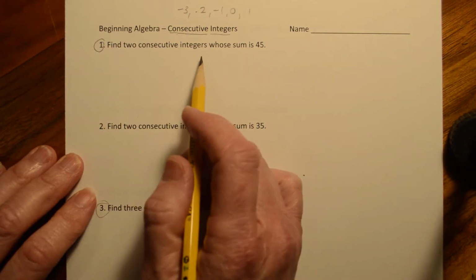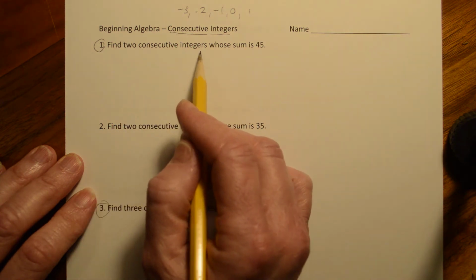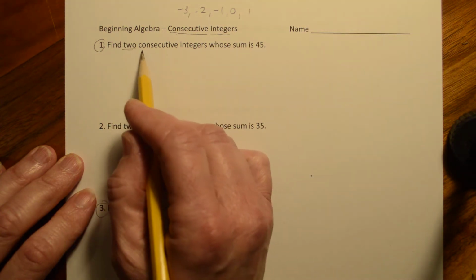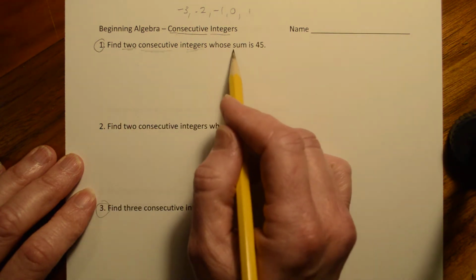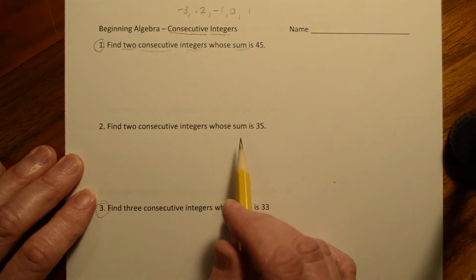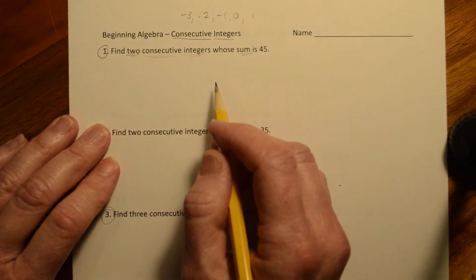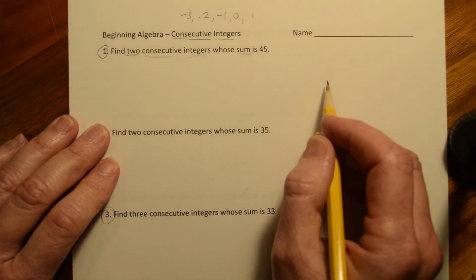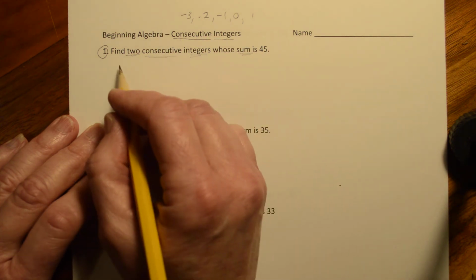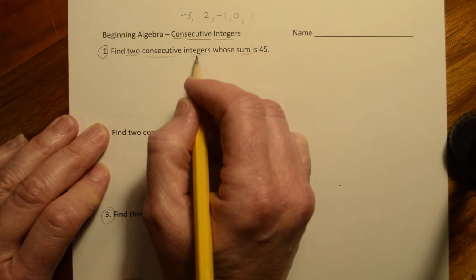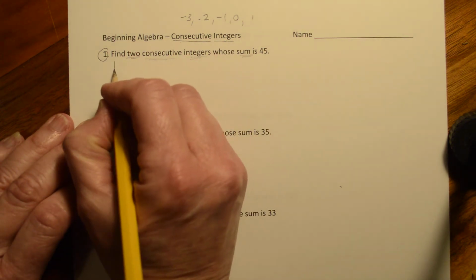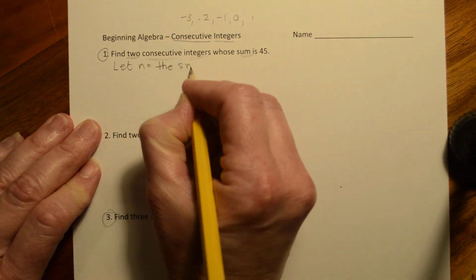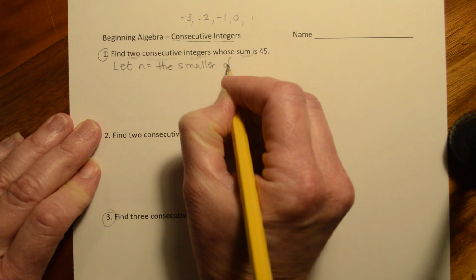Find two consecutive integers whose sum is 45. So it's asking us to find two numbers that are side by side, that are integers, and when we add them up, we get 45. Just like in our six pretty boxes problem, the first thing we're going to do is say let x equal. The same thing here, except usually because they're integers, we use the letter n instead of x. So we're going to say let n equal the smaller of the two integers.